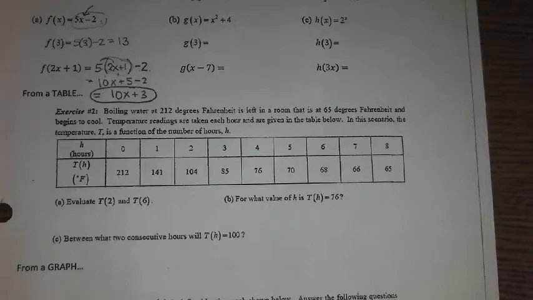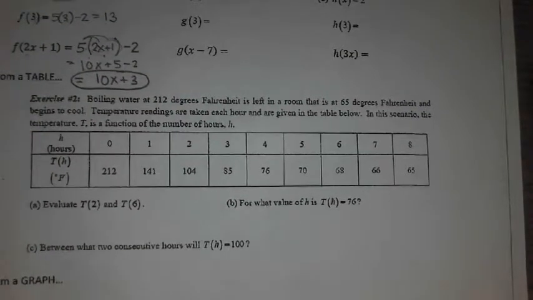On a table, let's get the context of what's happening here. Boiling water at 212 degrees Fahrenheit is left in a room that is 65 degrees Fahrenheit. So you just took it off the stove and left it on the counter just to cool down, right? And it begins to cool. The temperature readings are taken each hour and are given in the table below.